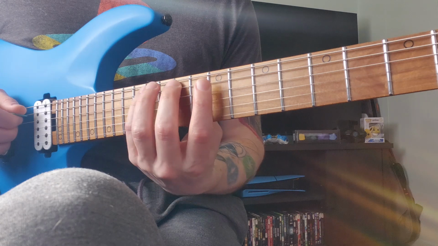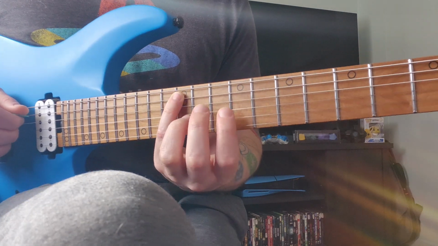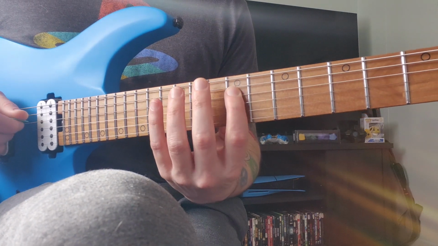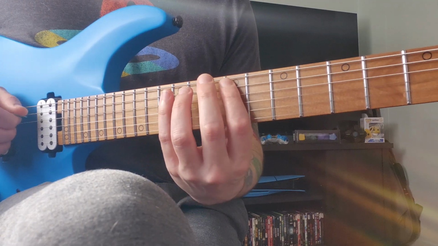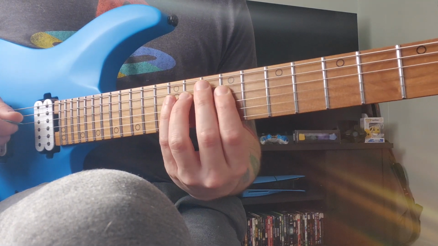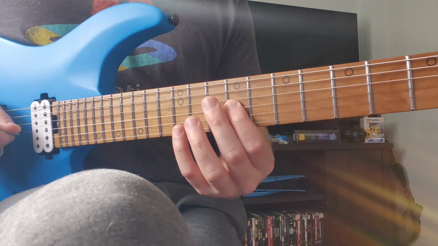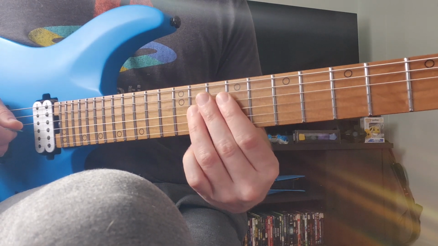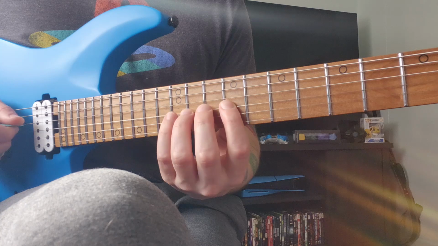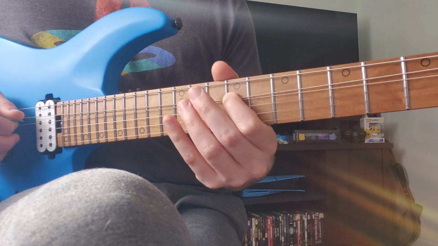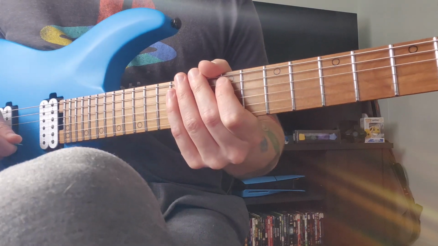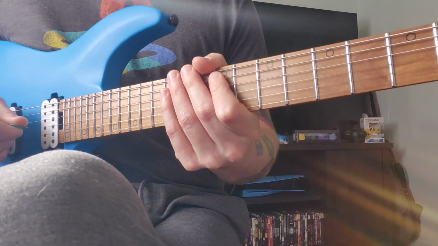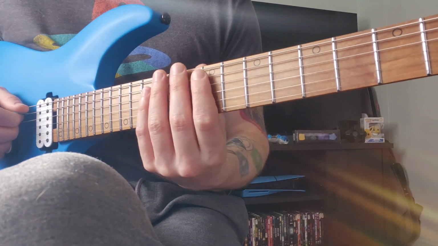So 1, 2, 3, bring that down a half step. So 1, 2, flat 3, 4, 5, flat 6, flat 7, and roots. And that is our sixth or Aeolian or pure minor mode. And then here's our last mode, the seventh.